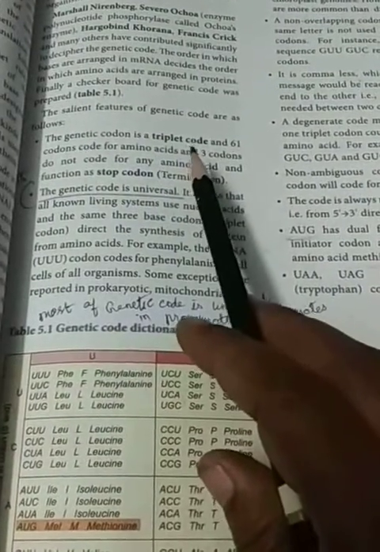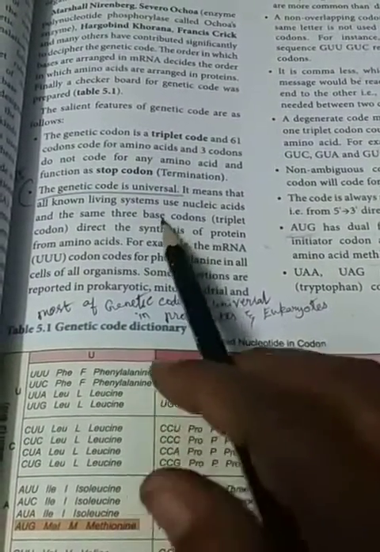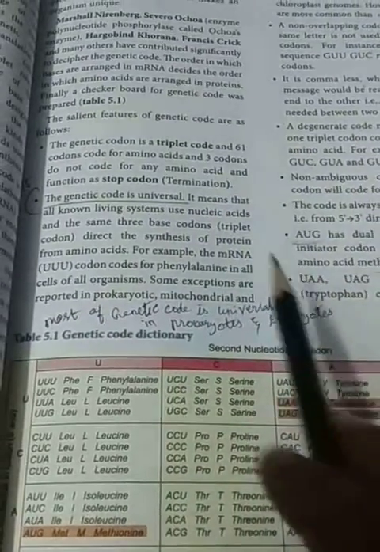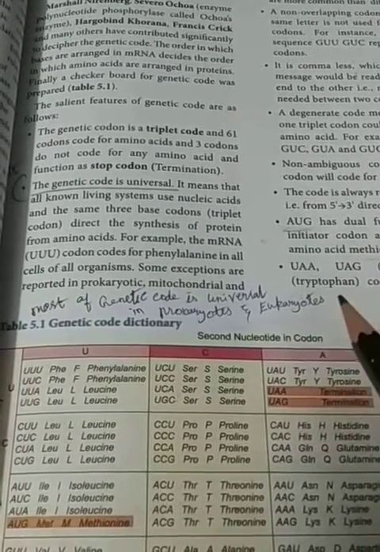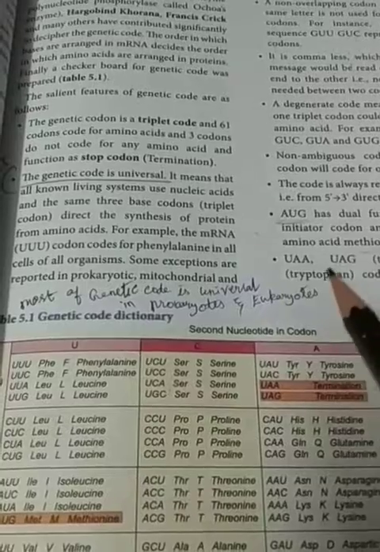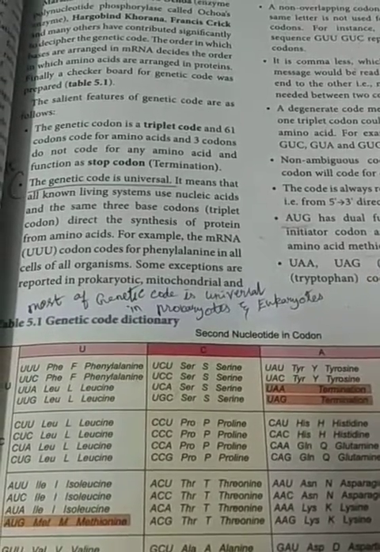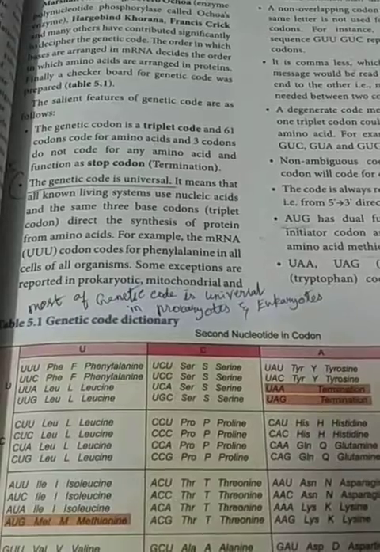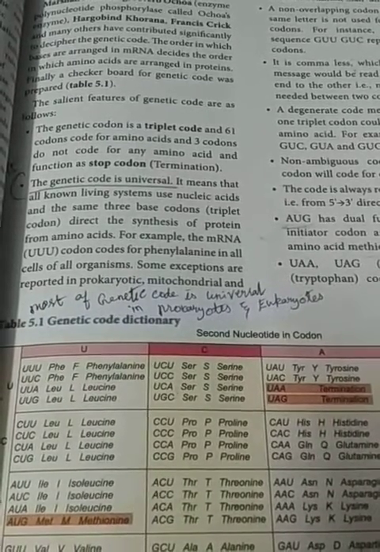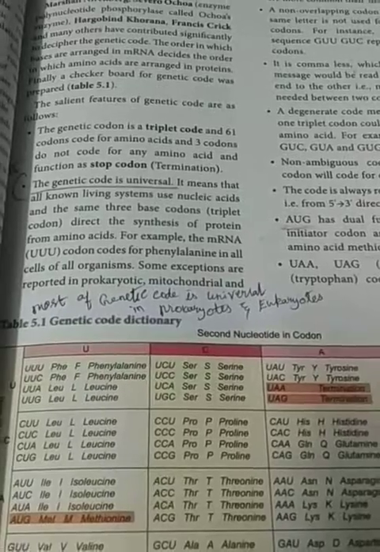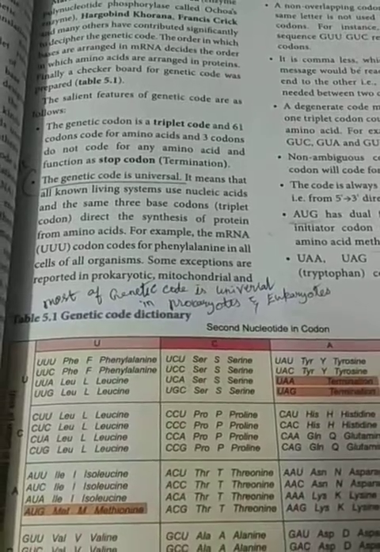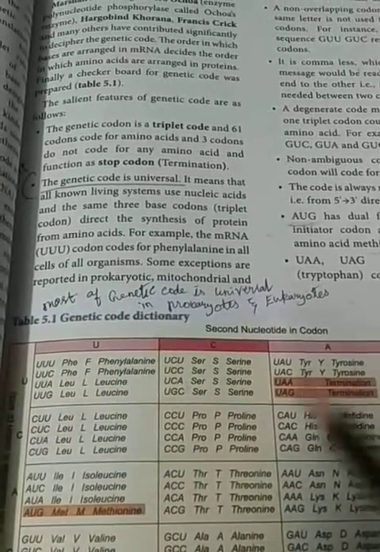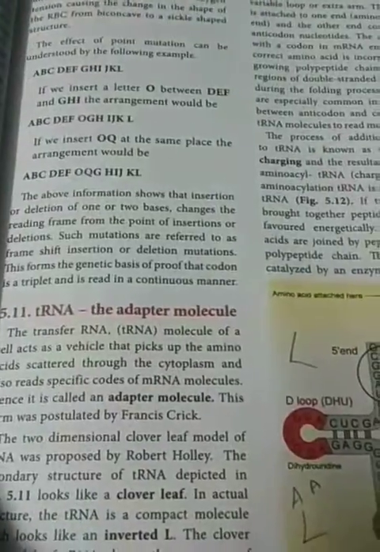Then in the last class we discussed the salient features of the genetic code. Mostly 20 different types of amino acids are involved. They can produce 64 possible triplets. From those 64 triplets, 61 codons code for the amino acids. The remaining codons are stop codons. They are not involved in synthesizing the protein. They stop the process of translation. That we fully discussed in the last class: what are the salient features of the genetic code.